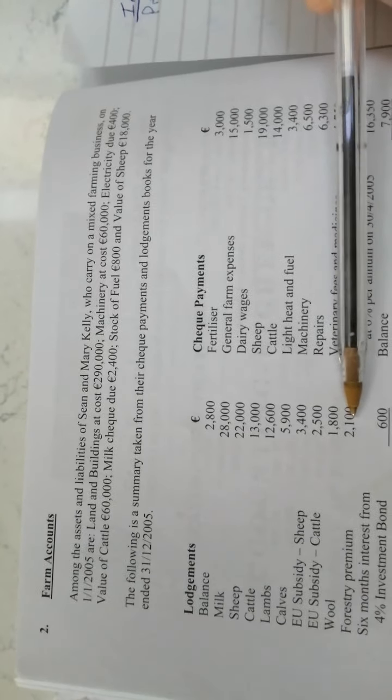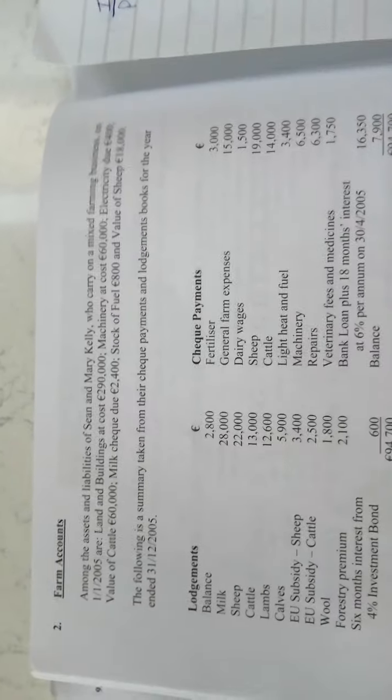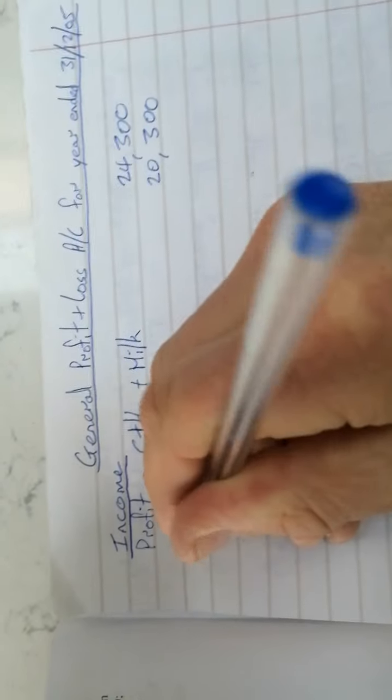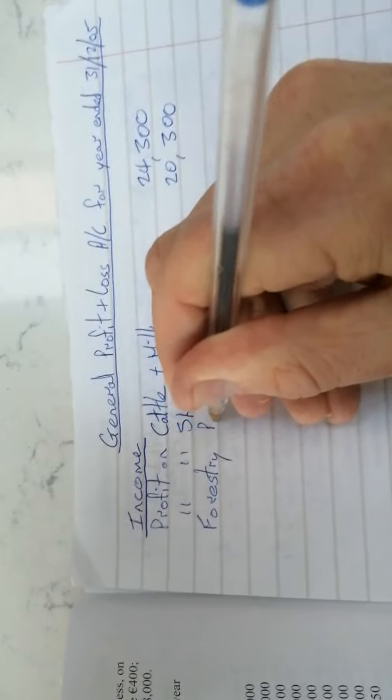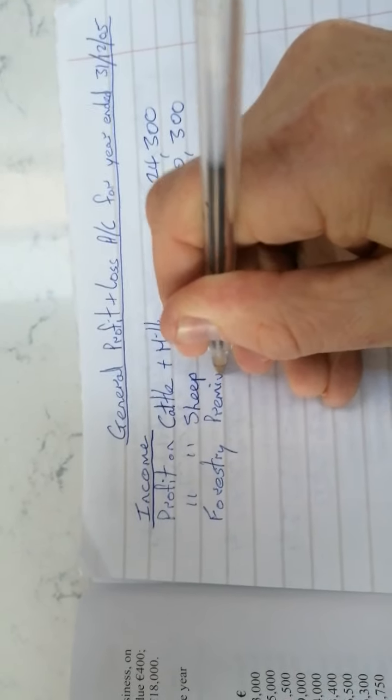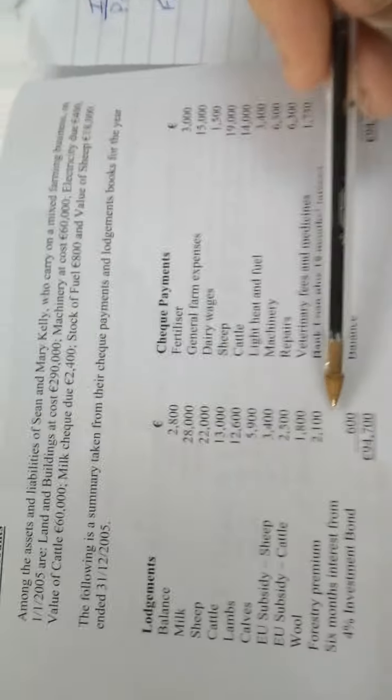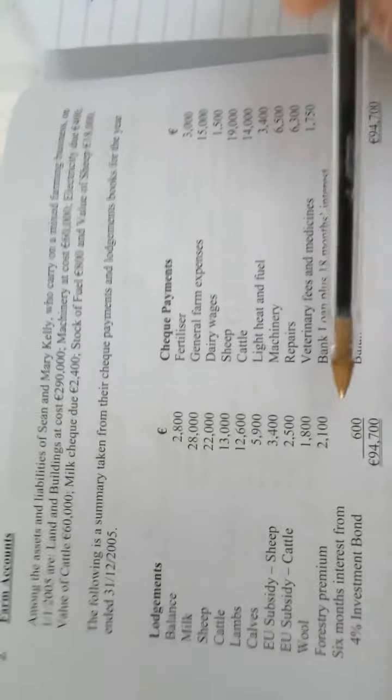Forestry premium, well, that's something we haven't seen before. That's neither cattle and milk nor sheep, so we definitely have to include that here. So forestry premium. And what did we say it was? It was 2,100. Okay.